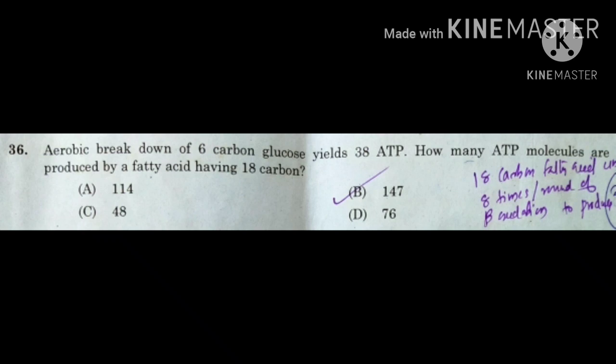of 2 carbon acetyl-CoA. The fatty acyl-CoA gets converted finally into what? 2 carbon acetyl-CoA, and this acetyl-CoA again enters the Krebs cycle.